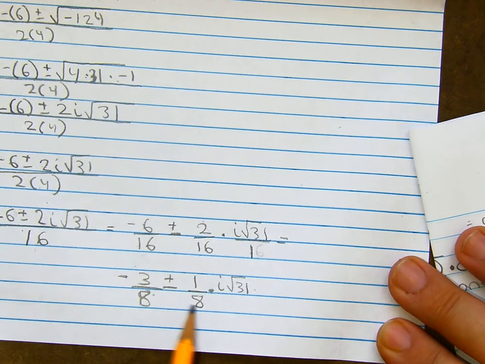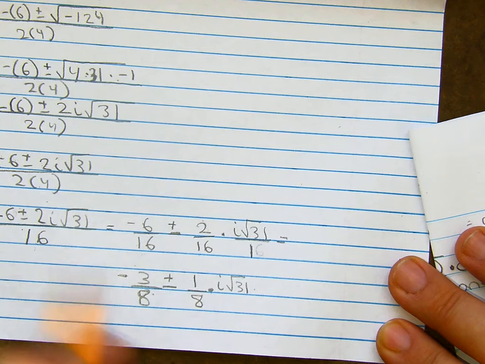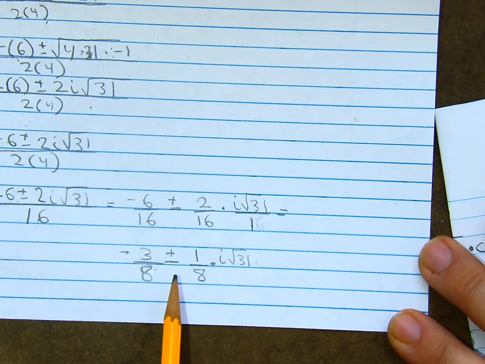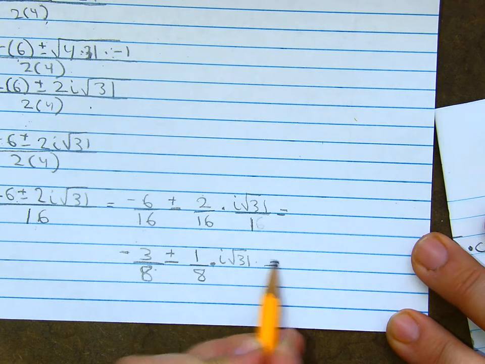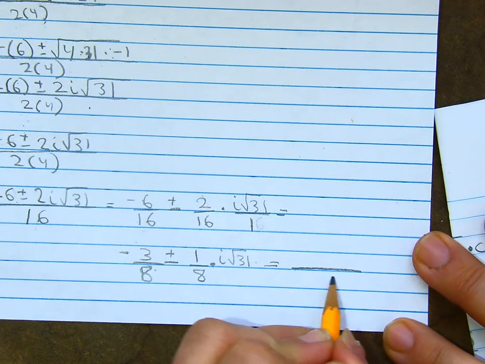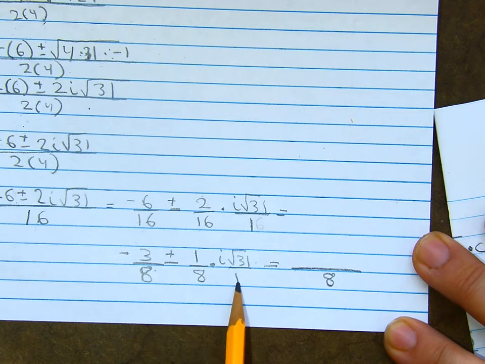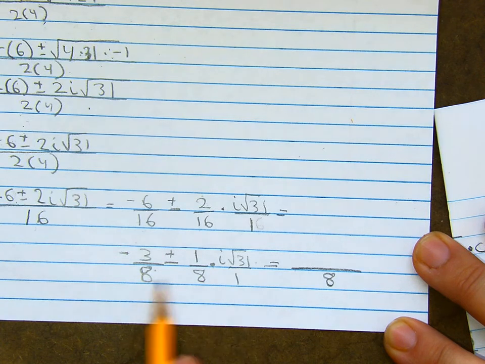And so what's going to happen is we're going to join this back together, and since they have a like denominator, we're going to put them all back together over the same denominator. So I'm going to have a denominator of 8, because these combine. 8 times 1 is 8, and the common denominator of 8 stays 8.